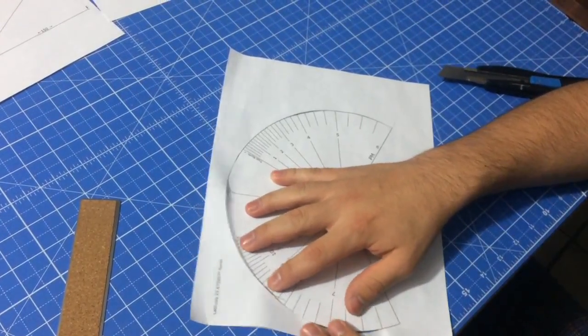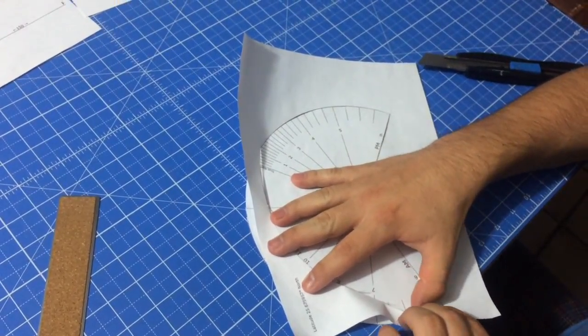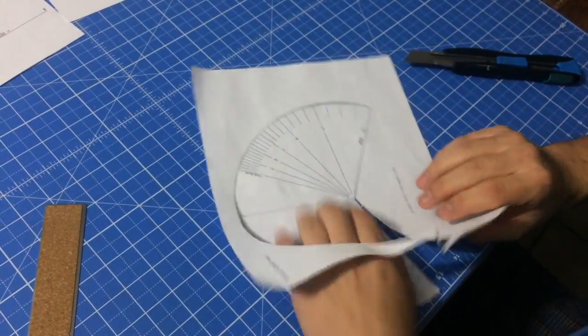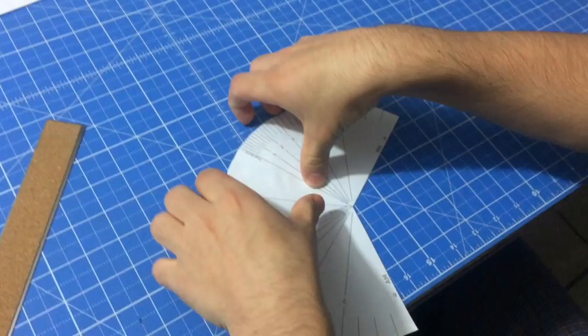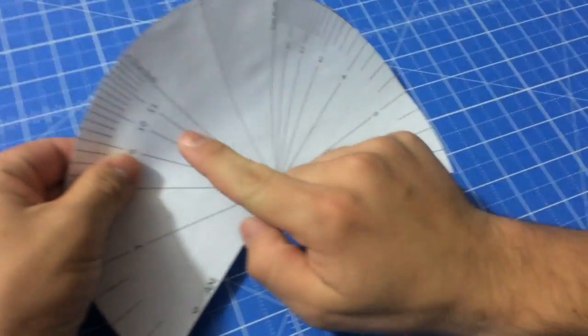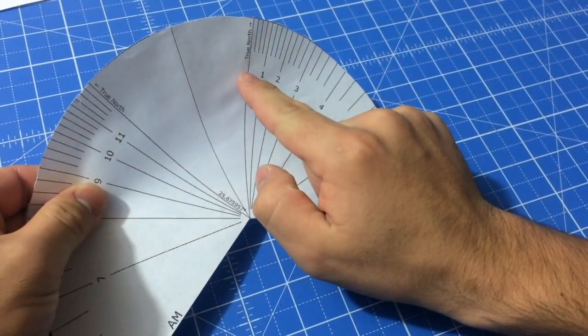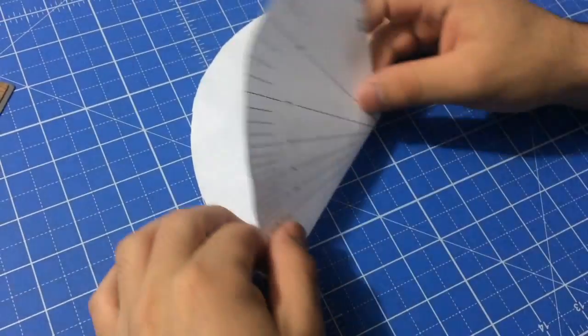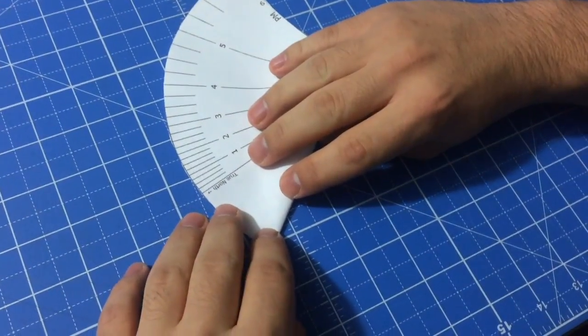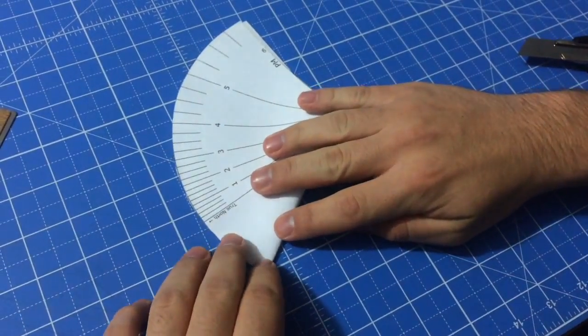So once we've cut the sundial, we have to fold through these three lines. So what I'm going to do is turn it over and fold it like this so that I can see the line. It's easier.